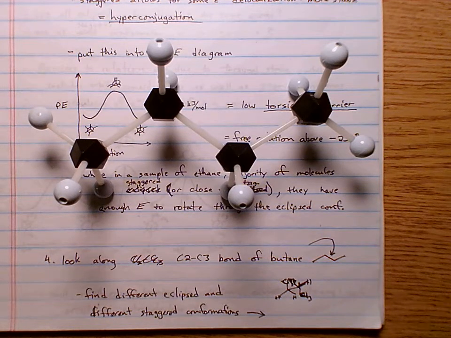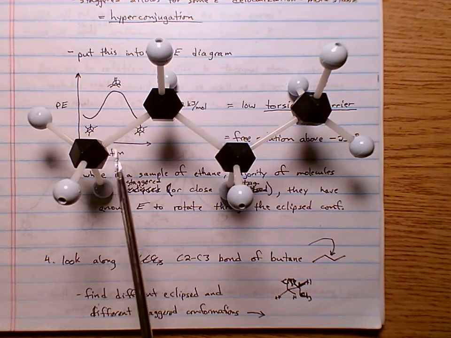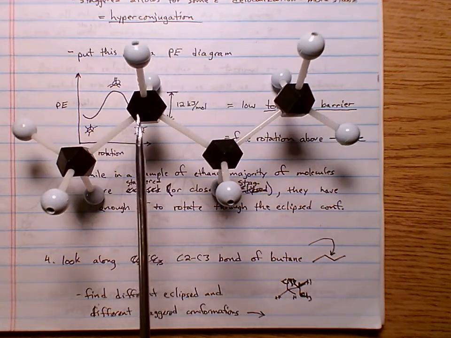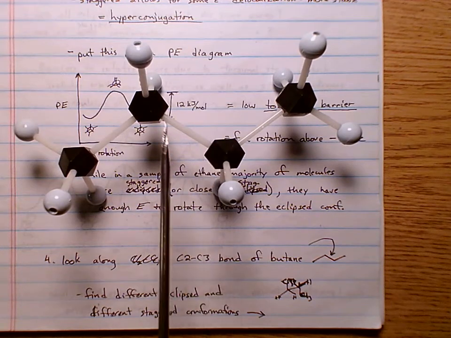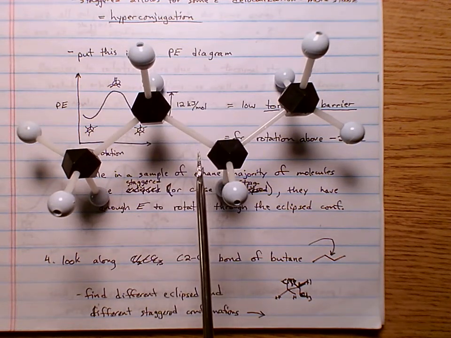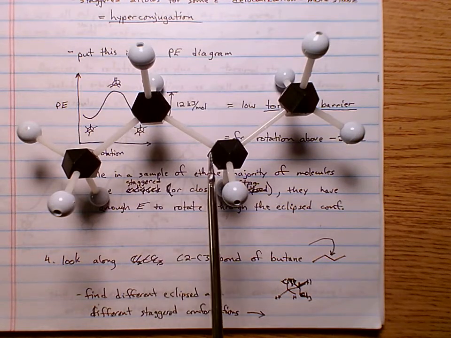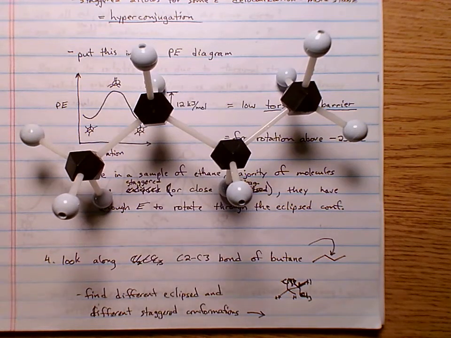Okay, so we've looked at the bonding in ethane and bond rotation. Now we're going to add two more carbons and look at the bond rotation in butane. Butane here has these four carbons, and we're going to specifically look at this carbon-carbon bond here because we want to do a Newman projection, and we want to line up this carbon and this carbon.